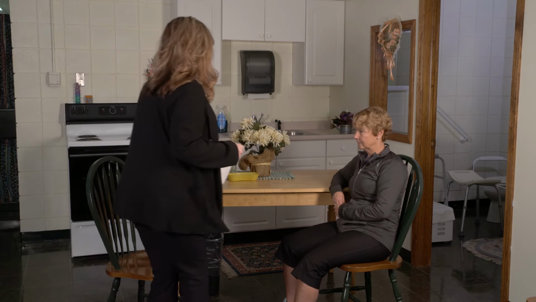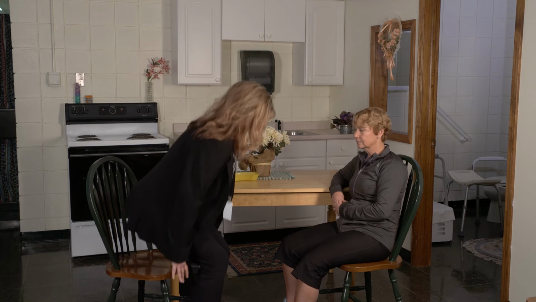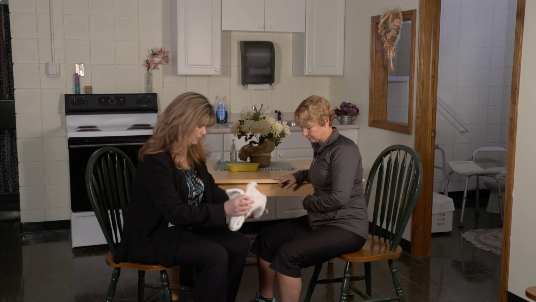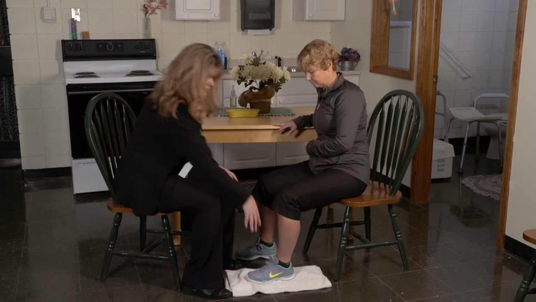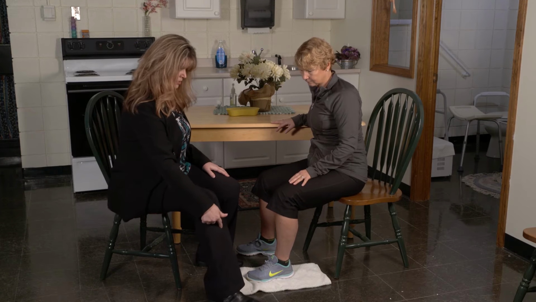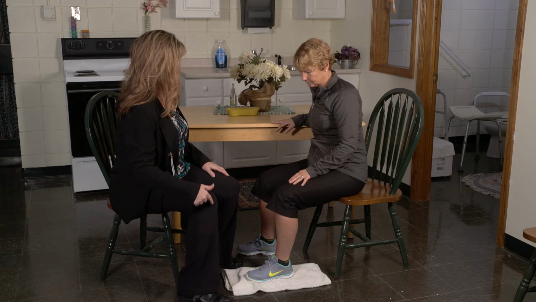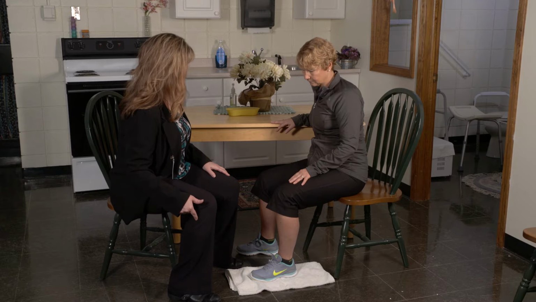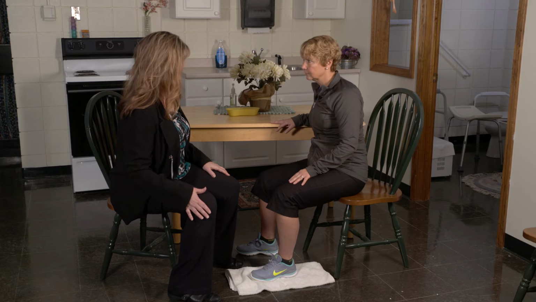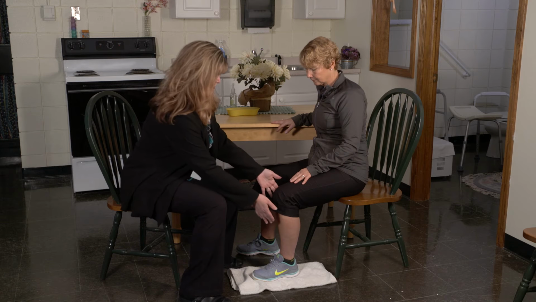Okay. The next exercise I'm going to have you do is you're just going to scoot forward in your chair for me. Okay. So yeah, coming forward. I'm going to put a towel underneath your foot here. All right. If you could just lift up a little bit, and there we go. So on this exercise, you're going to take your foot, you're going to bring it back as far as you can until you feel a stretch, no pain. You're going to hold that for, let's try for 10 seconds first, okay? Okay. So go ahead and bring it straight back.